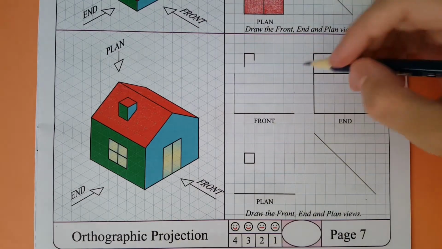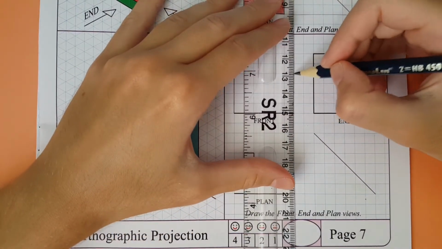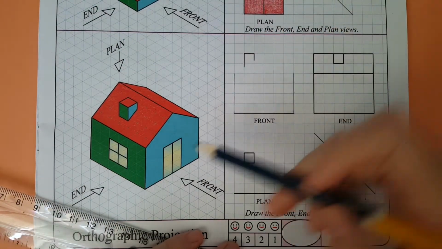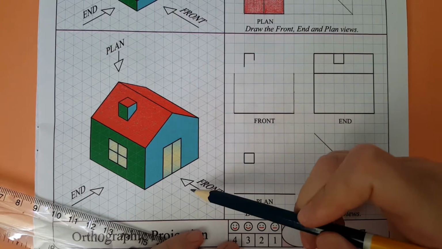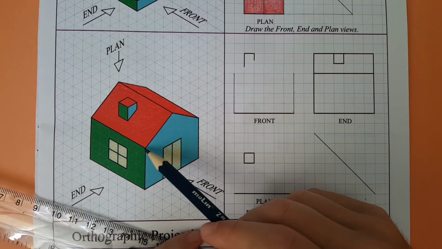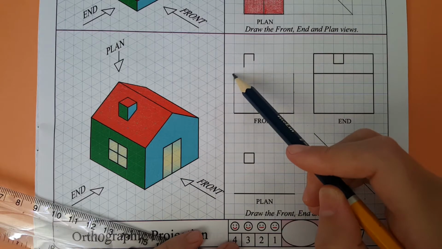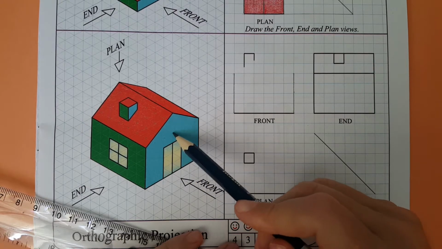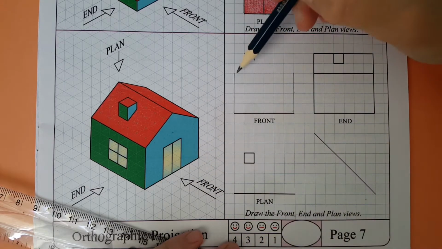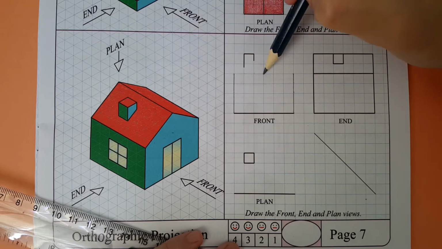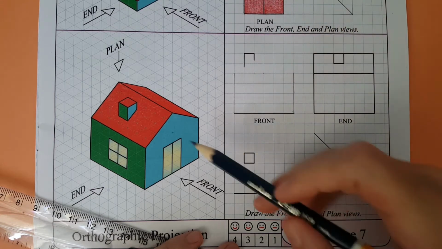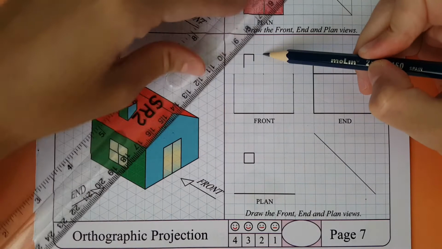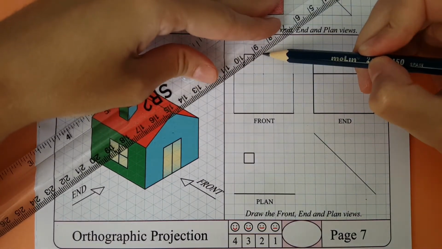I could have easily taken these lines from the end, however, let's continue this way. Now let's find the topmost corner of our house. Now let's start counting from this point over here. So that point is 3 squares to the right. 1, 2, 3. Let's mark that down. And 2 squares up. And let's join that point with the other ends of the lines.